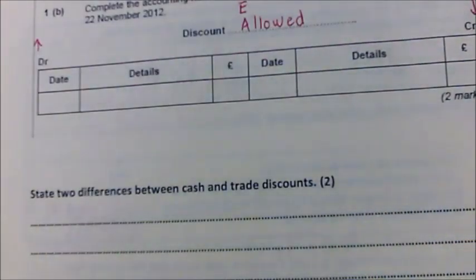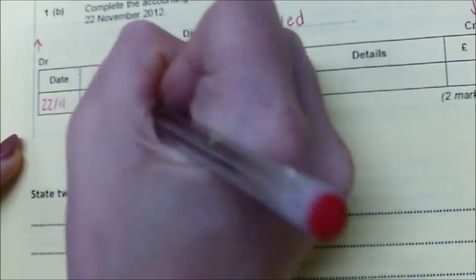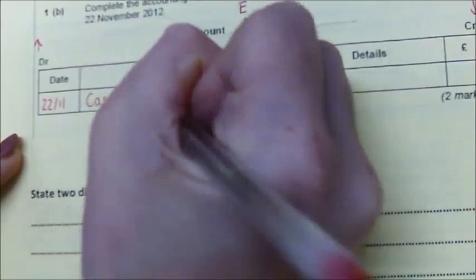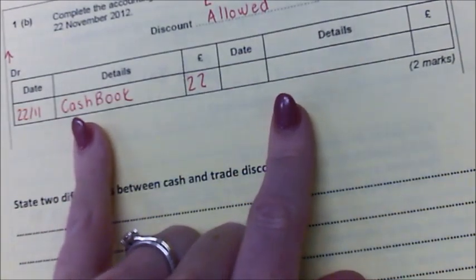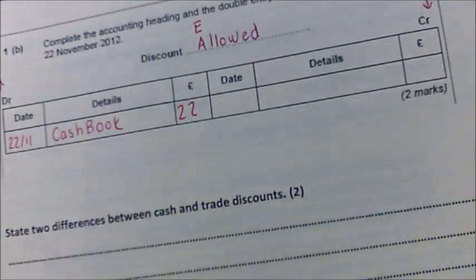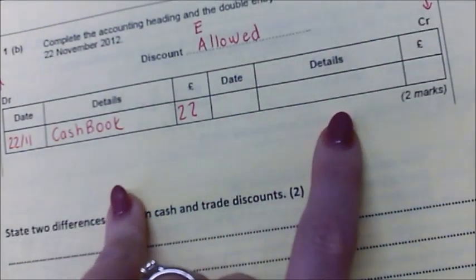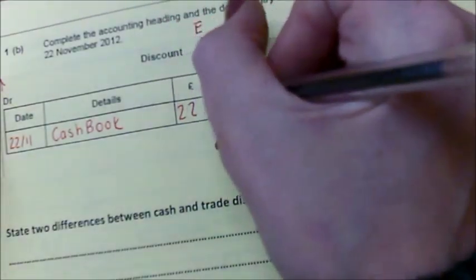I can't remember the dates. Oh, the 22nd of November, luckily it's given it to me, 22nd of the 11th. I've taken the info from the cash book, and the amount was £22. Again, this question isn't asking me to balance it. If it was, what I would want to do, in fact I should do this anyway, is at the end of the year transfer this to the income statement.